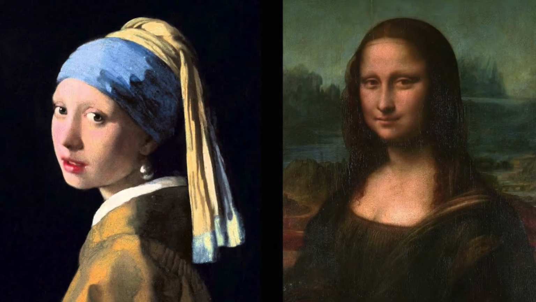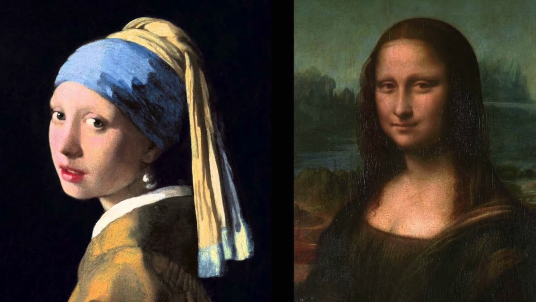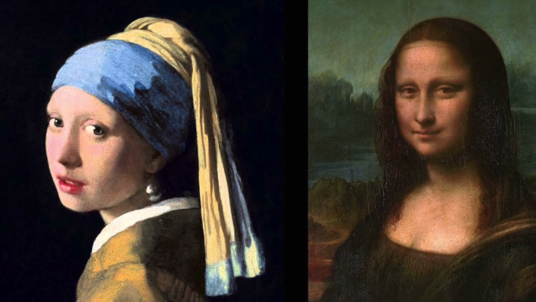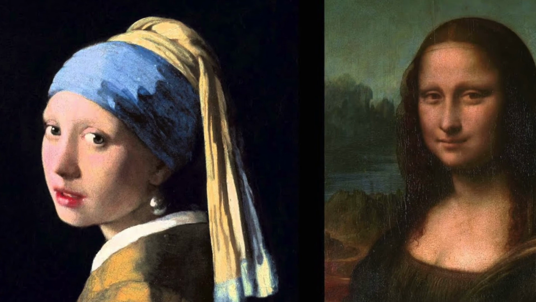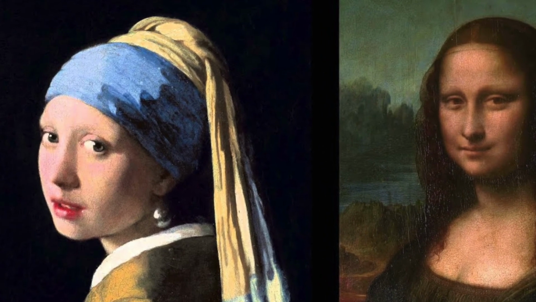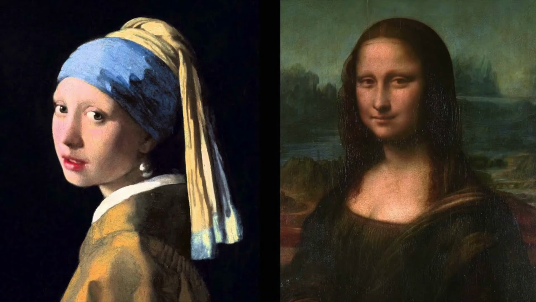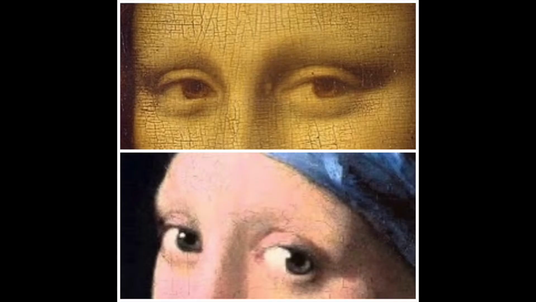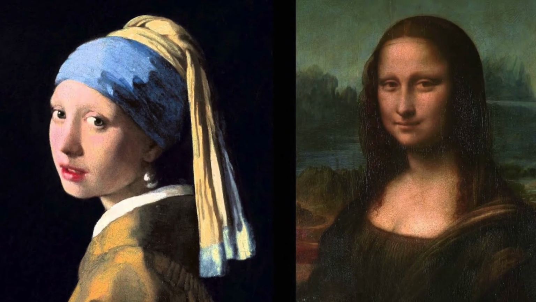The comparison between this painting and the Mona Lisa also provided popularity since the Girl with a Pearl Earring is even known as the Mona Lisa of the North. Taking a closer look at the similarities of both paintings, we can see that both women have a direct gaze to the viewer. Both paintings have optical illusions.